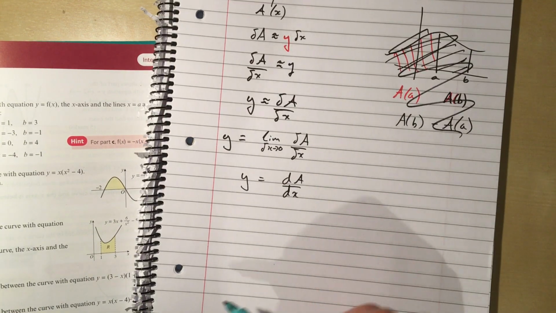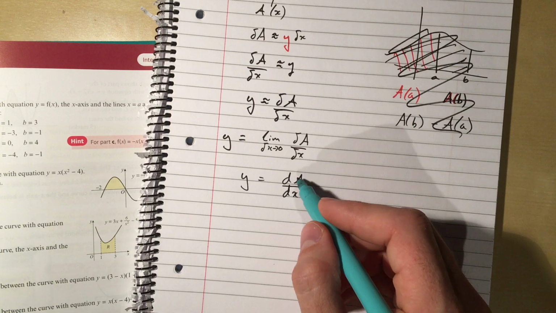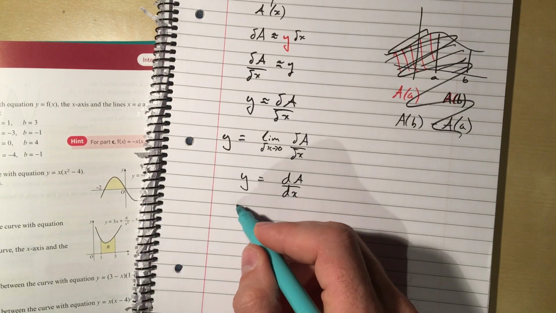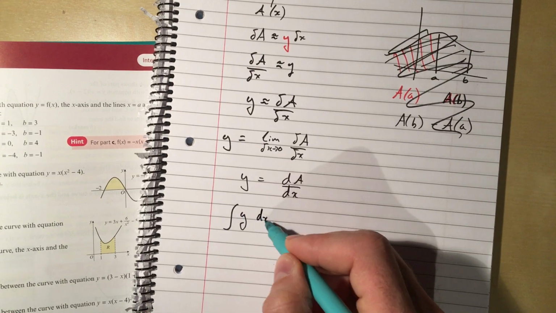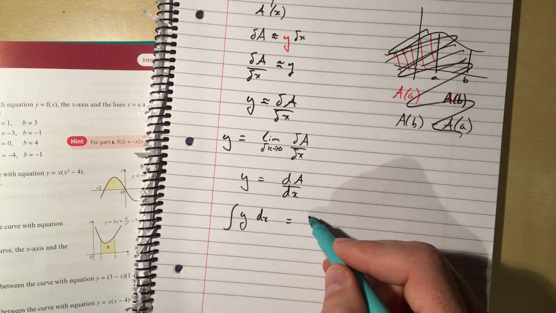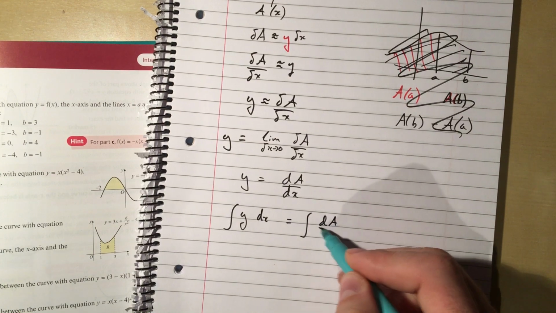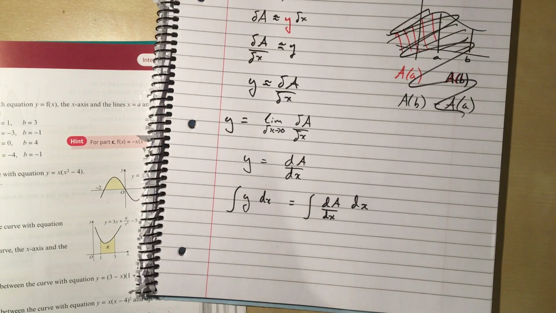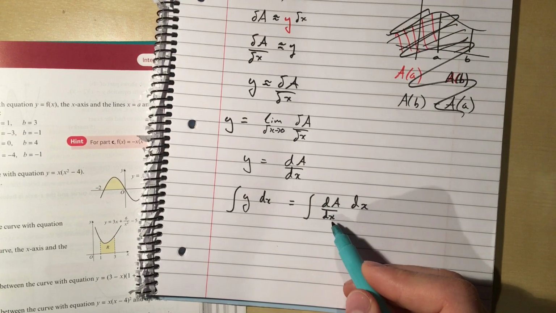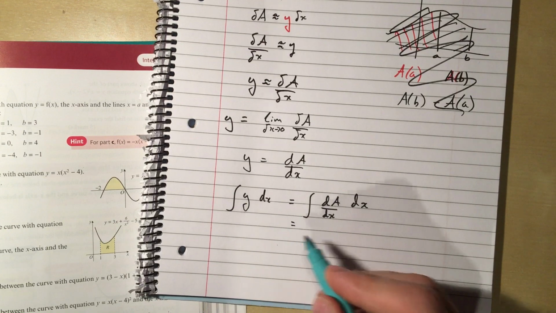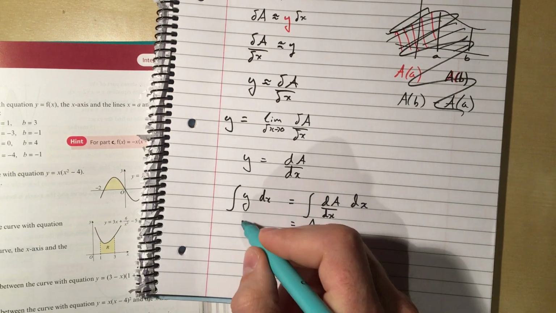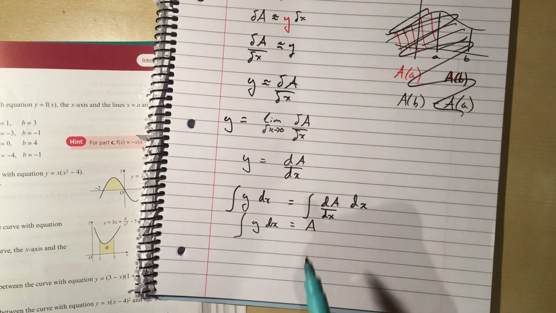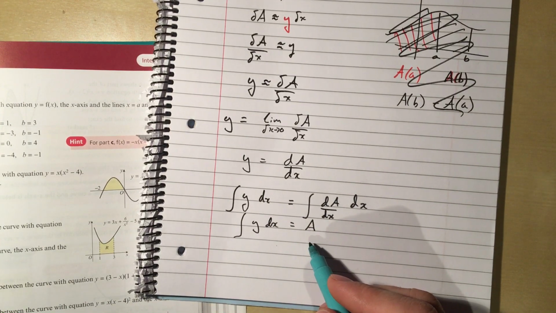Now, take one more step. What's the opposite of differentiation? It's this new thing that we've called integration, right? So if I integrate y with respect to x, if I integrate the derivative of A with respect to x, well, on this side, look, I've taken a function, I've differentiated it, and then I'm integrating it. So that's going to give me the function back. So if I integrate y with respect to x, that is this function A, okay?